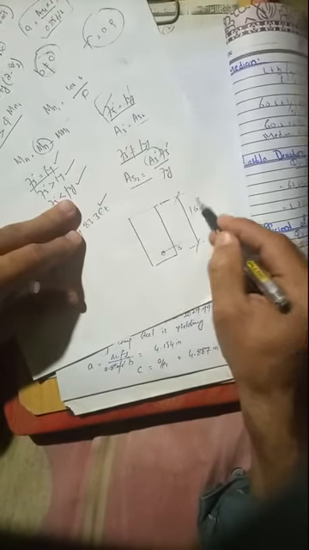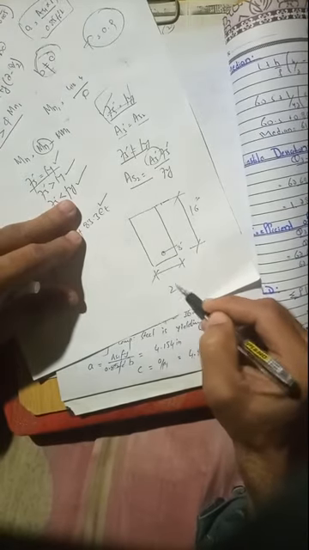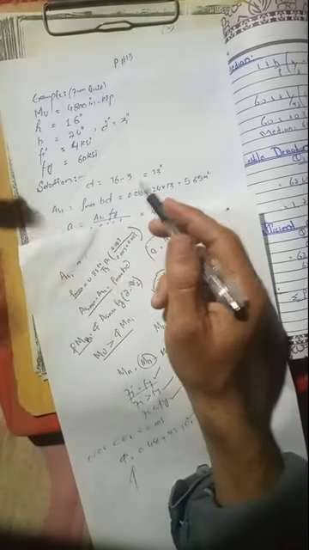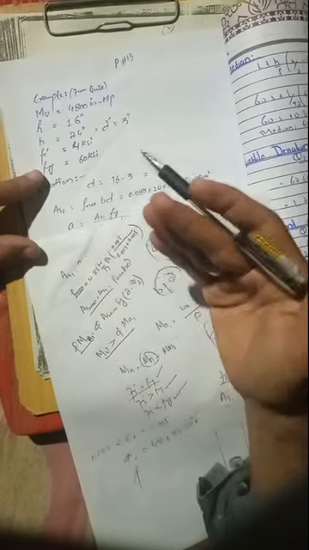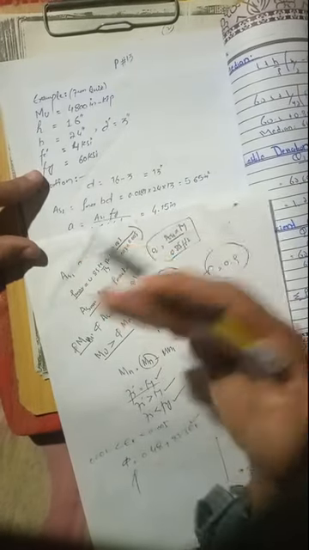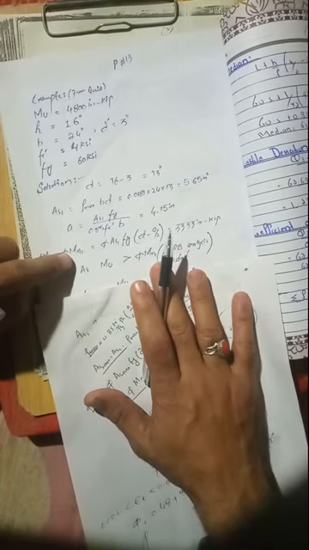This is 16 inches, but the depth is, the width is 24 inches. Okay, so this is how. First of all, we need to calculate S1 or S max. We have to check whether it is a single reinforced beam or a double reinforced beam. So again, the same procedure as before. Find out the capacity Mu or Mn1.